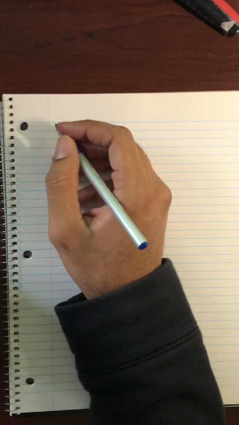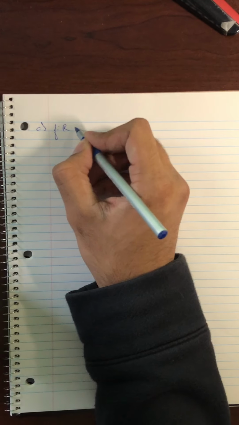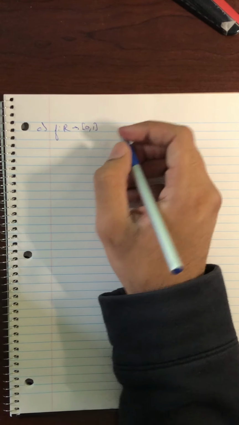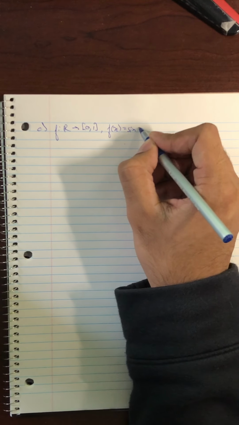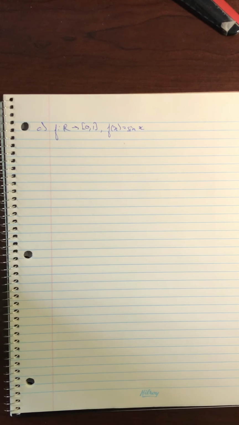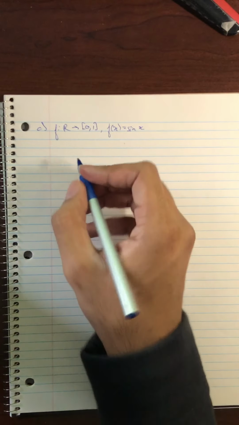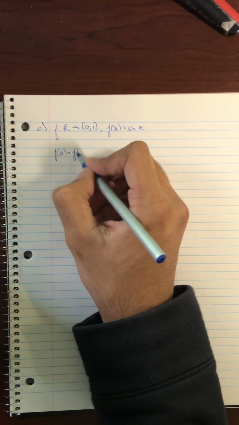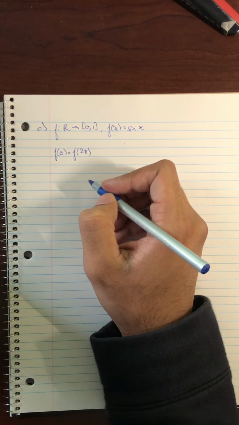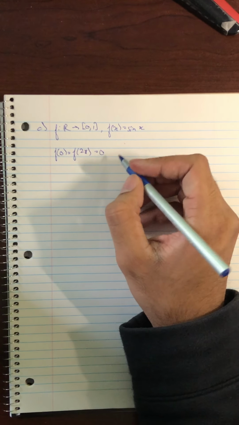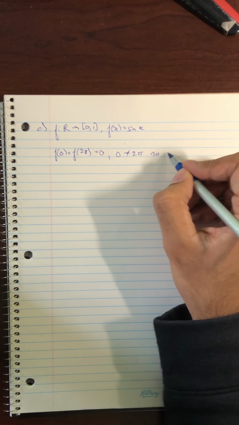Here, let's see. We have C now. f from the real numbers to the codomain, which is the interval from 0 to 1, and f of x equals the sine of x again. So once again, the question is, is this an injection? Well, once again, it's the same thing as before. f of 0 is equal to f of 2 pi, which is equal to 0. Essentially 0 is not equal to 2 pi, once again, so it's not injective.